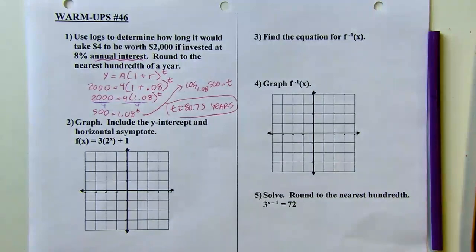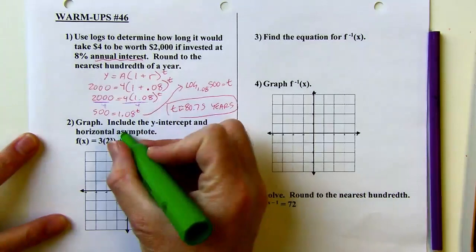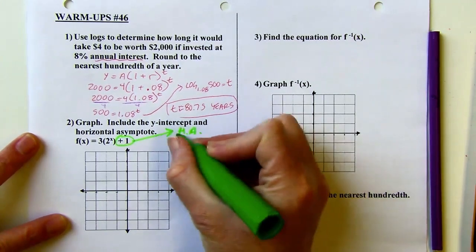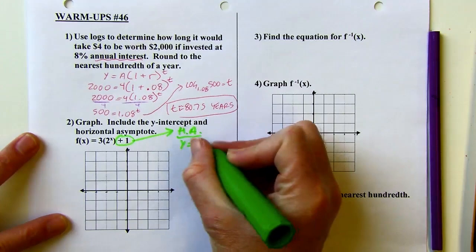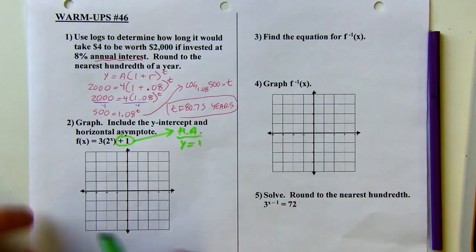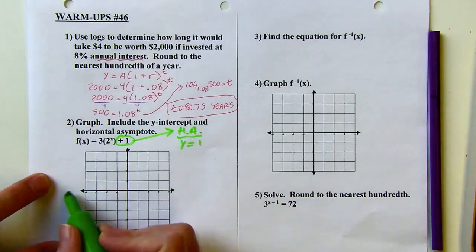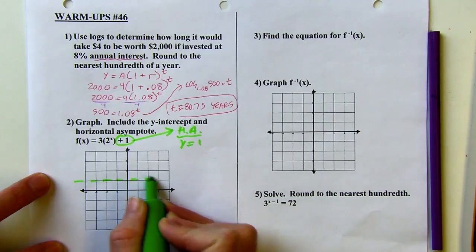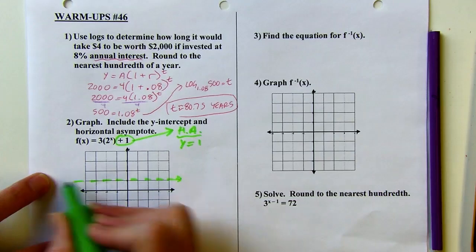Okay, next up, we're going to graph this equation. All right, so I'm going to use the y-intercept and the horizontal asymptote. The horizontal asymptote is just going to come from this. So it's going to be y equals whatever that number is added or subtracted. So it's going to be the line y equals 1. If there's no number out there, then it's the x-axis, but y equals 1. Here is my horizontal asymptote.